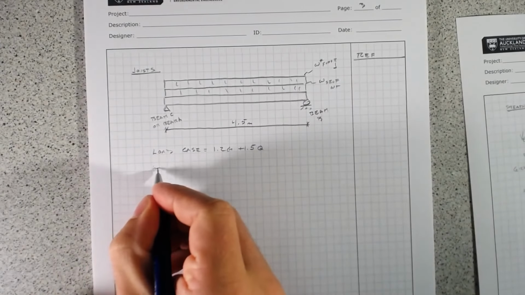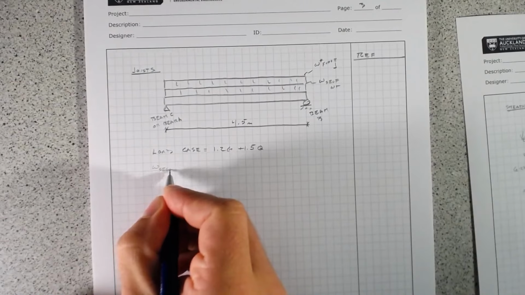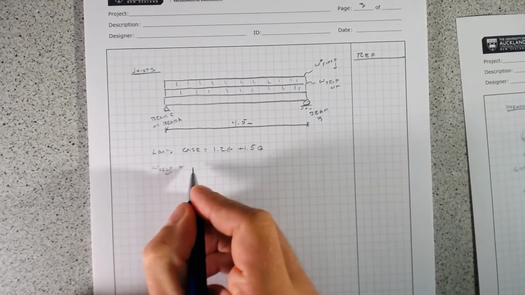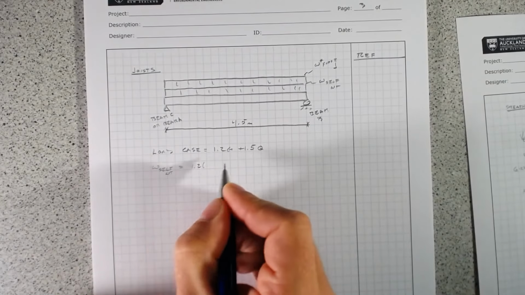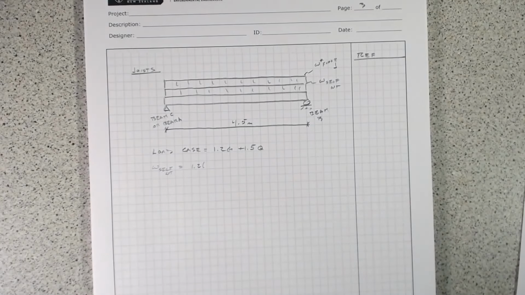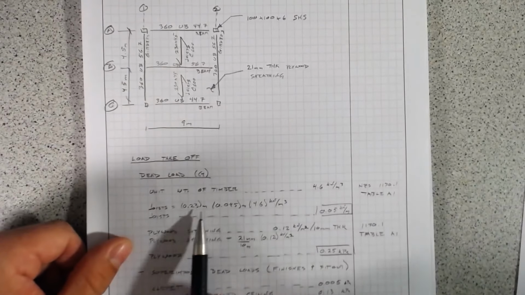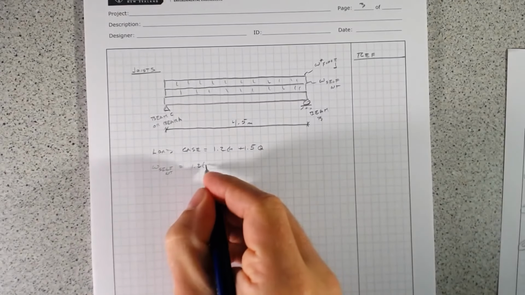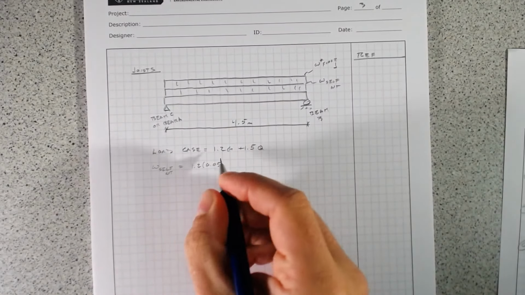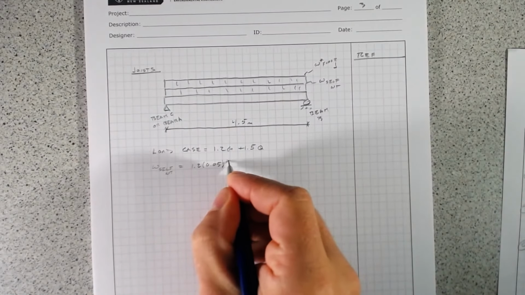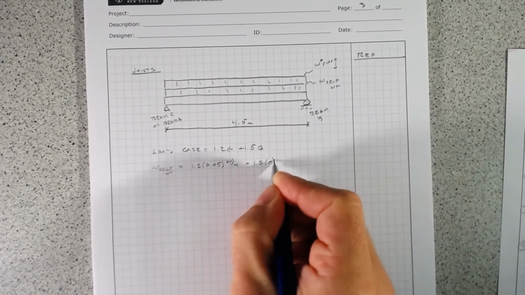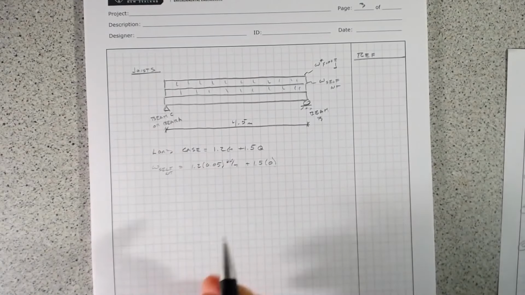So W self-weight, that's just going to be 1.2 times the self-weight of the joist, which, again, we've already worked out. We've worked out that it's 0.05 kilonewtons per meter. So 1.2 times 0.05 kilonewtons per meter plus 1.5 times 0, because there is no live load for a self-weight.